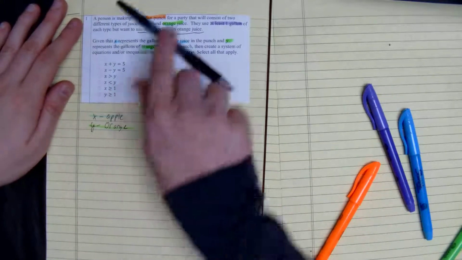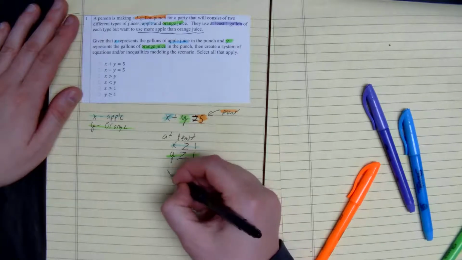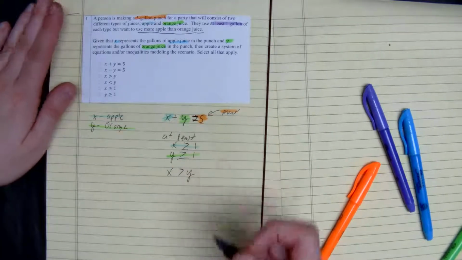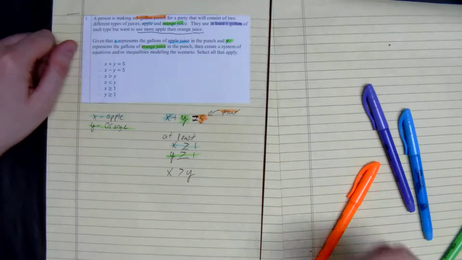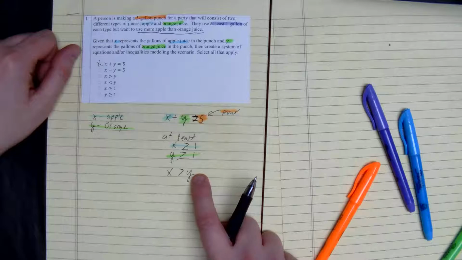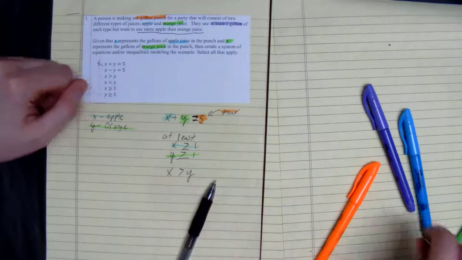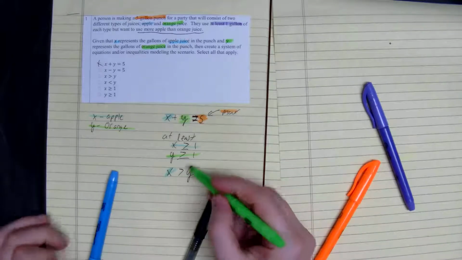And also it says we want to use more apple than orange. So we always want to have X greater than Y. Okay, so that's the thinking we have right there. X has to be greater than Y. So what we have for the answers here, X plus Y, X has to be greater than Y because the apple must be greater than our orange content.